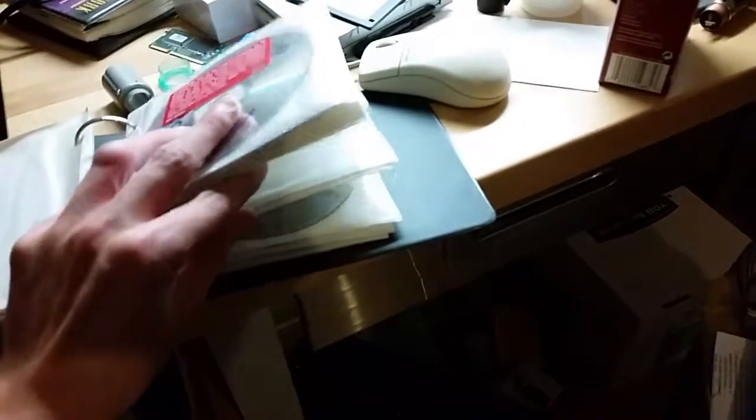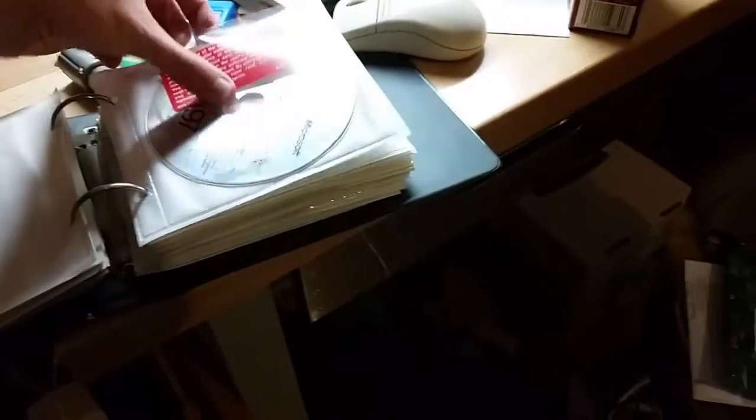So let's open the... put that over there. Let's open the CD drive. Let's install... there's a disk missing. Or it's misplaced. So let's start with Office 97.